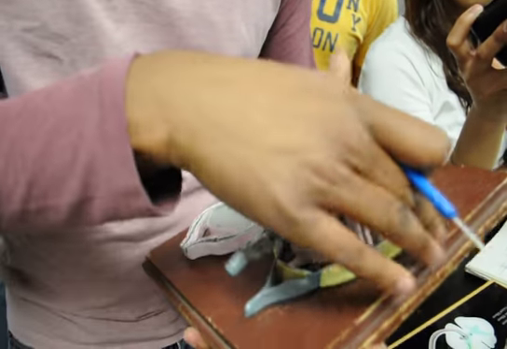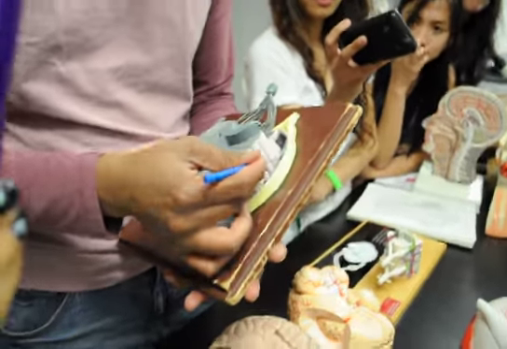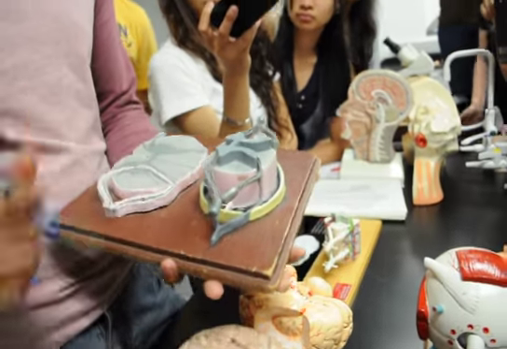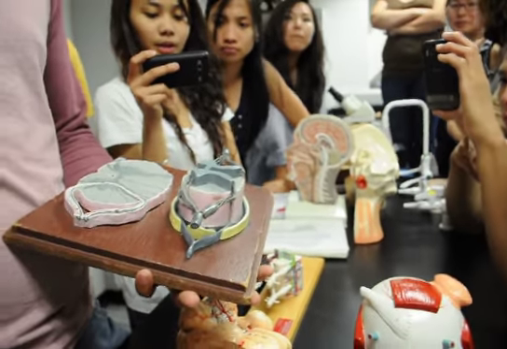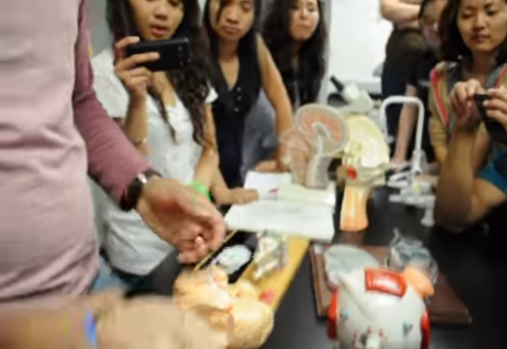Now, this could have been the brain too. It would have those same layers, right? What's the subarachnoid? Subarachnoid space. It's this here. It's colored black, and it would be filled with fluid. You got it? Yes. Okay. Good. Now the cranial nerves. Okay. Here's the cranial nerves.